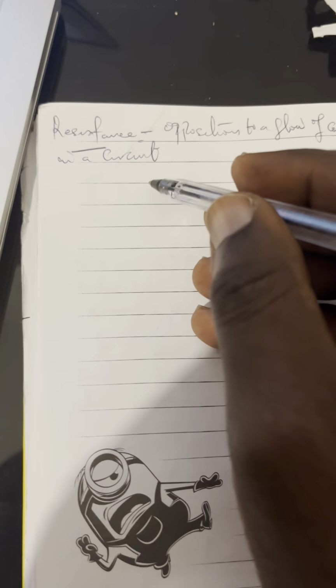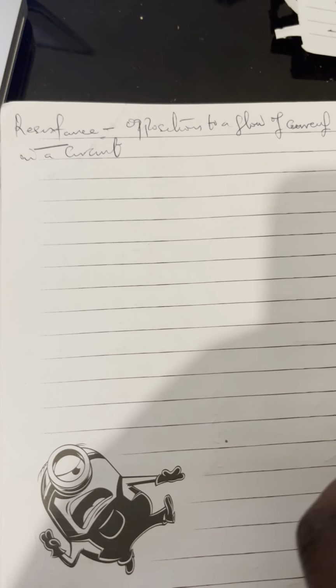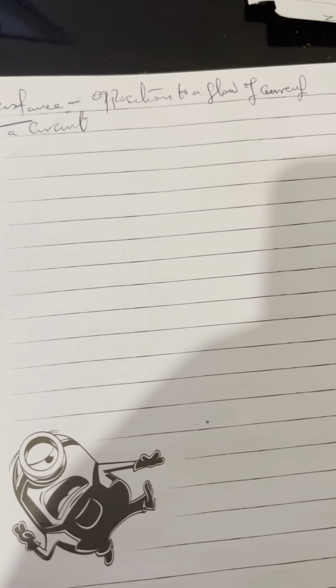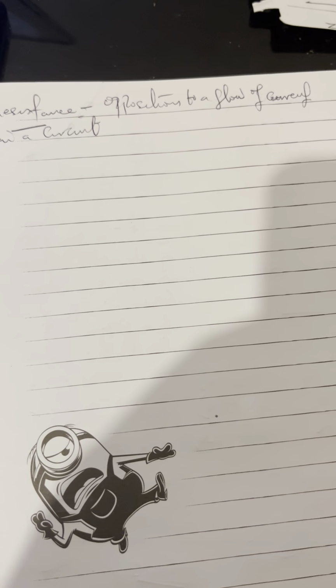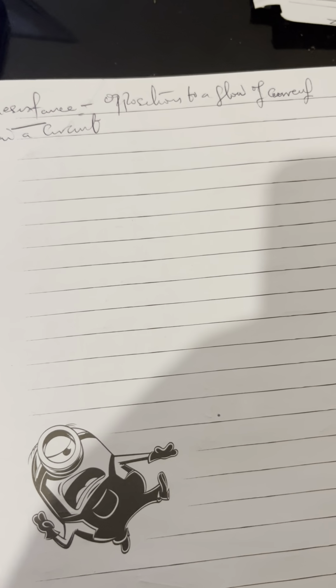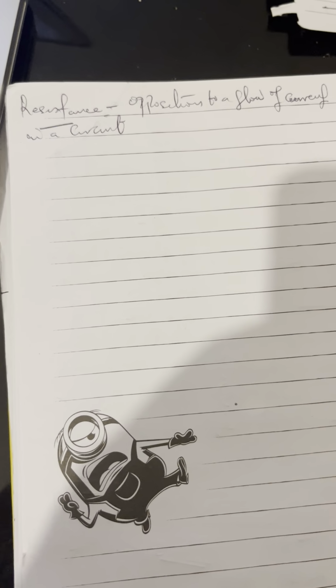Now, resistance in a circuit is very, very important. In your house, examples of resistance are your TV, your radio, your fridge, your laptops, your phones, all those gadgets you plug in, that oppose the flow of current, which brings about the voltage. They are called resistance. You get that? They are called what? Resistance.